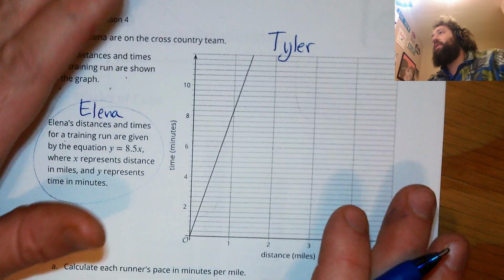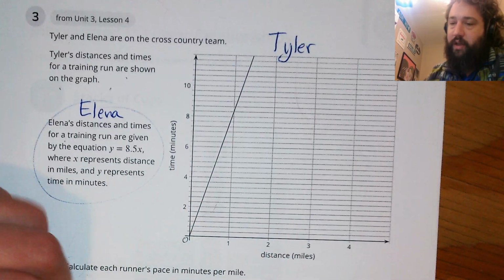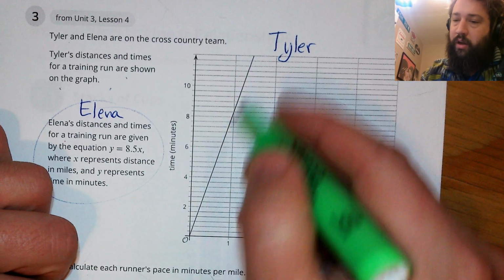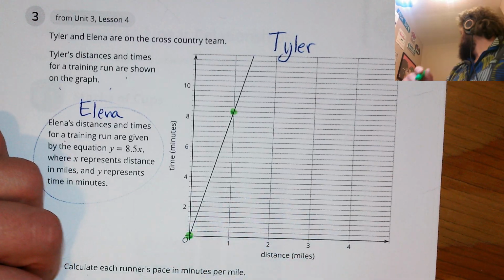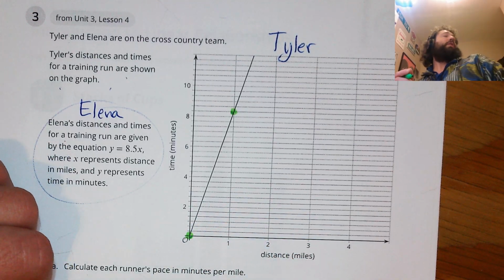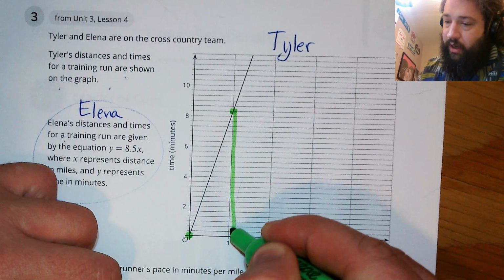Now, whenever I see a graph, I immediately want to know my slope right away. I'm going to find myself two nice points on here. So I have a point right there and a point right there. Kitty's still behind me? Yes. Okay. So here is my rise.